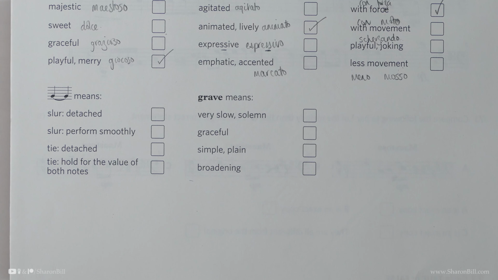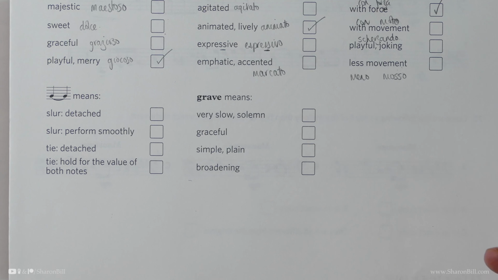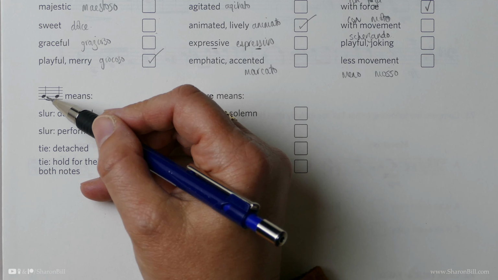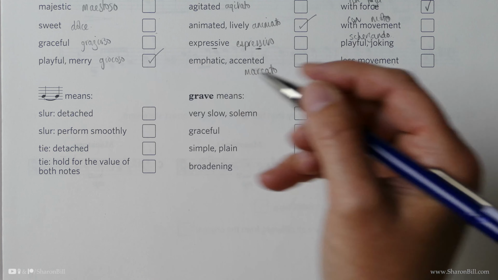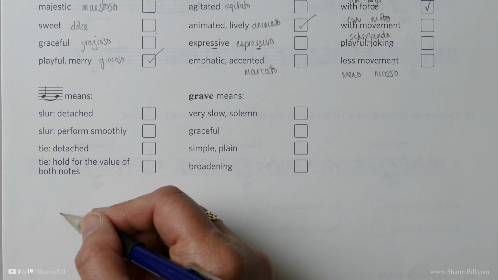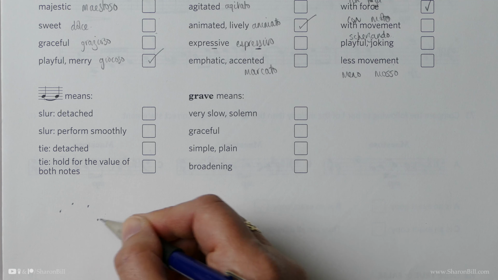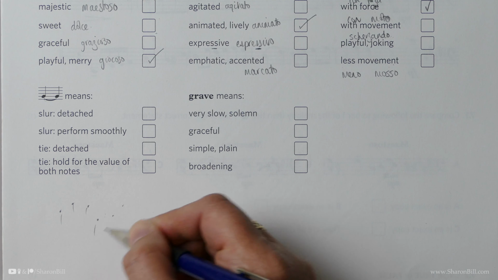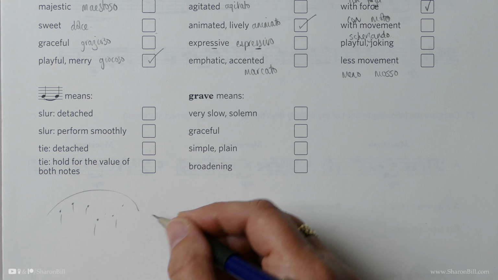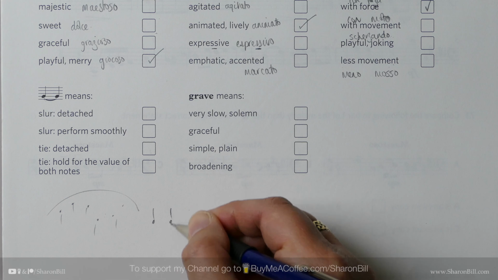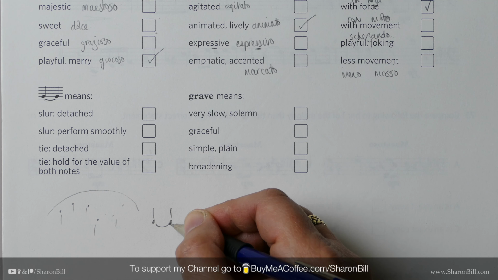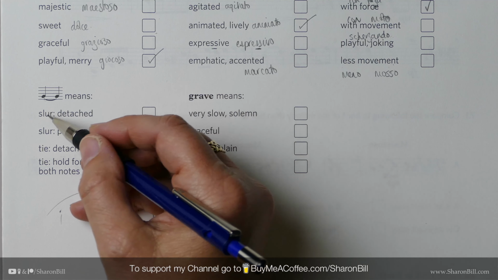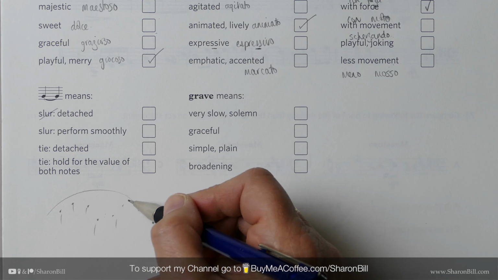This is where we've got to be really careful not to get thrown by multiple choice, because that is the shape of a slur. But if you remember, a slur is over lots of different pitches, like a big umbrella, whereas a tie is note head to note head of exactly the same pitch. So this isn't a slur. That would be like that.